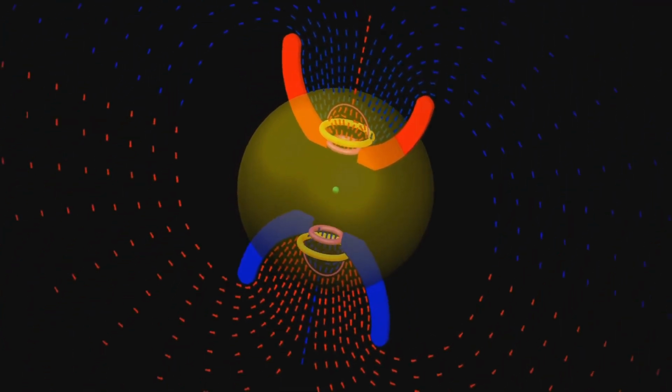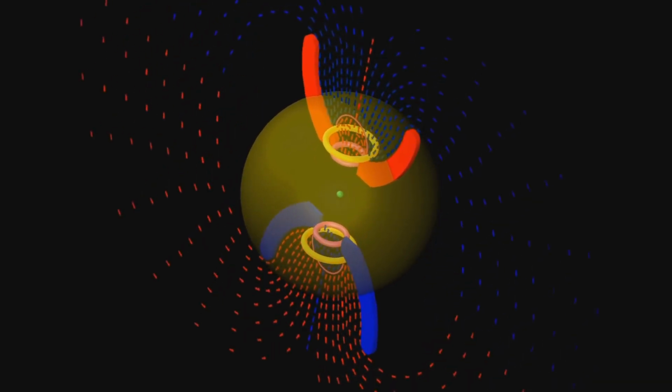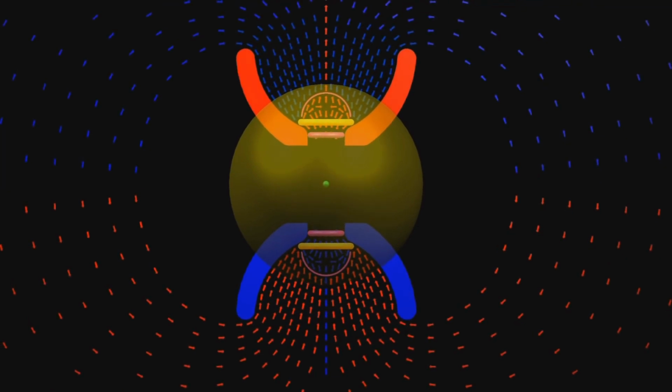In the Primer Fields Part 5, we will look at how these fields function in the Sun, including why the Sun flips magnetic polarity every 11 years, and the true reason behind the solar cycle.